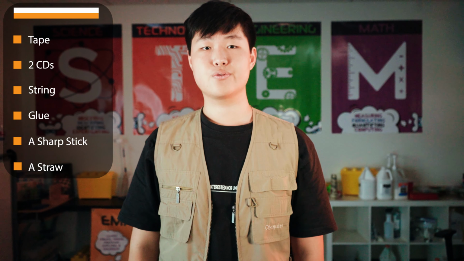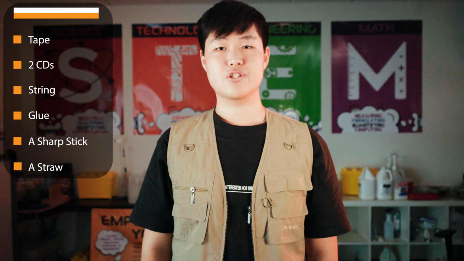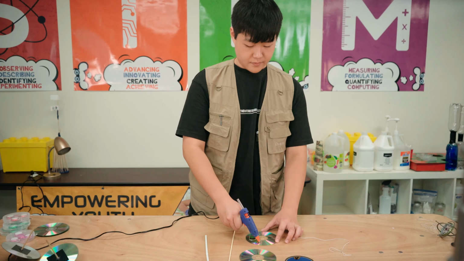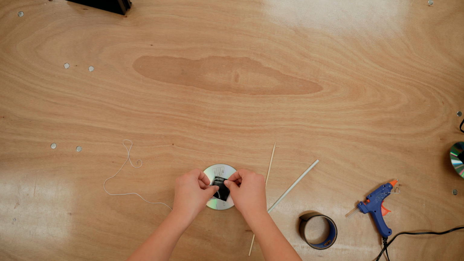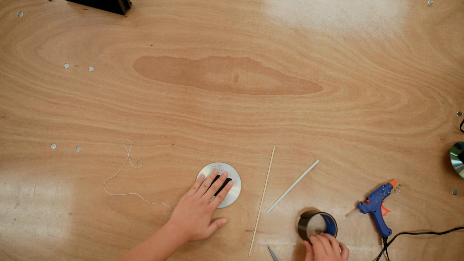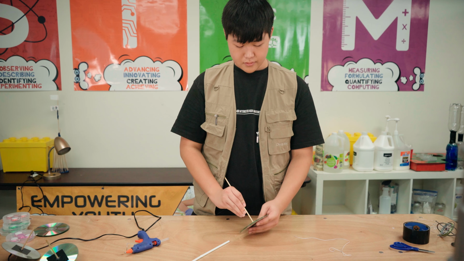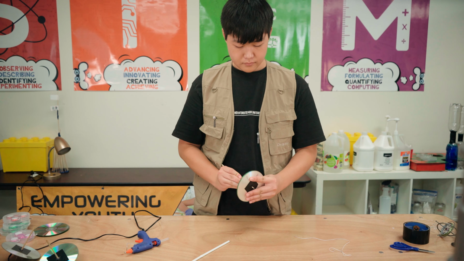For this lab, you'll need some tape, 2 CDs, a string, some glue, a wooden stick with a sharp end, and a straw. First, we will be making a spinning top. To do this, stack the 2 CDs on top of each other and tape over the holes. Next, punch a hole through the tape with the sharp end of the wooden stick and apply glue to both sides to hold it in place.